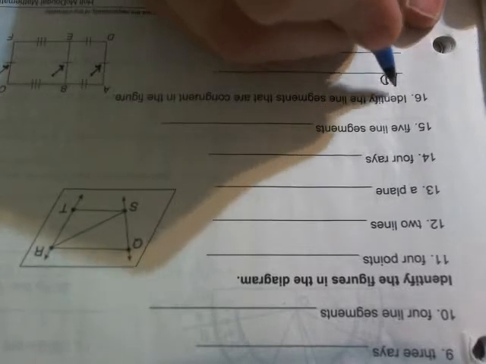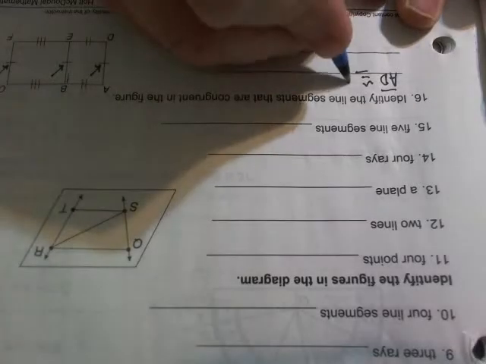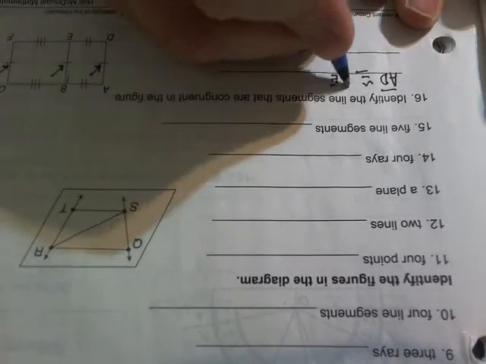So that's our first answer here. We're going to say that this line segment, AD, is going to be the same as this line segment here that also has one marker going through it, BE, is also the same as this segment here that has one marker going through it, CF.